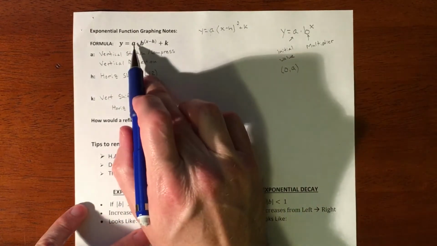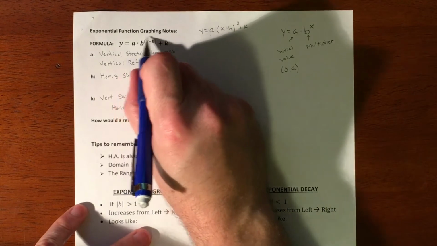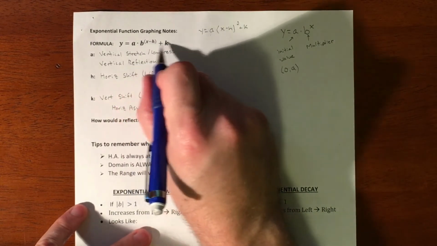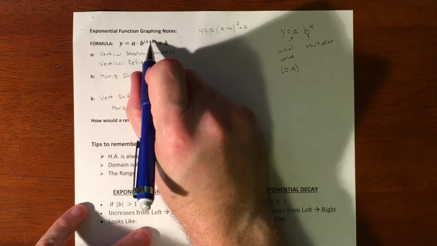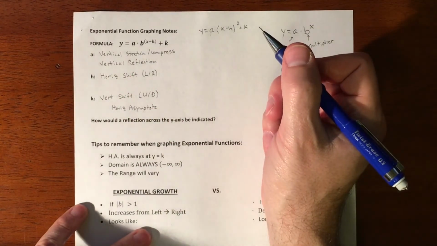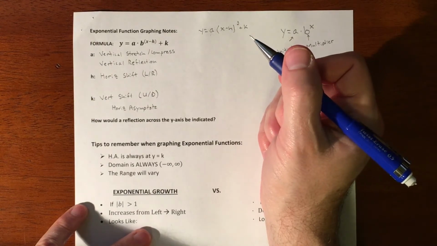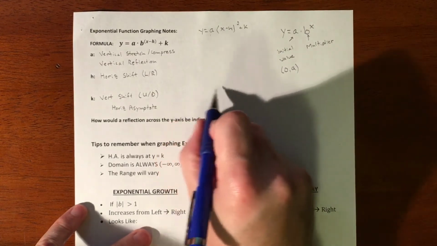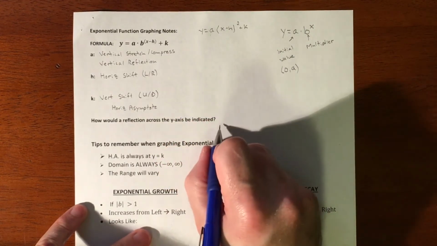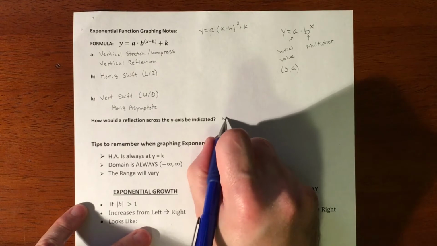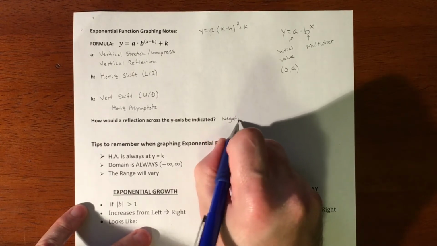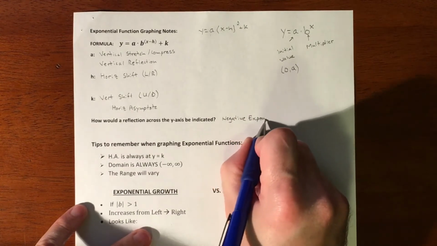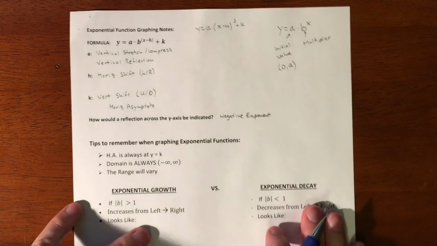Anything on the outside of your equation that is not part of the exponential is going to vertically affect your graph, and anything on the inside part of the exponent is going to horizontally affect your graph. So how would a reflection across the y-axis, a horizontal reflection, work? You're going to have a negative exponent. But we can work around that a little bit.